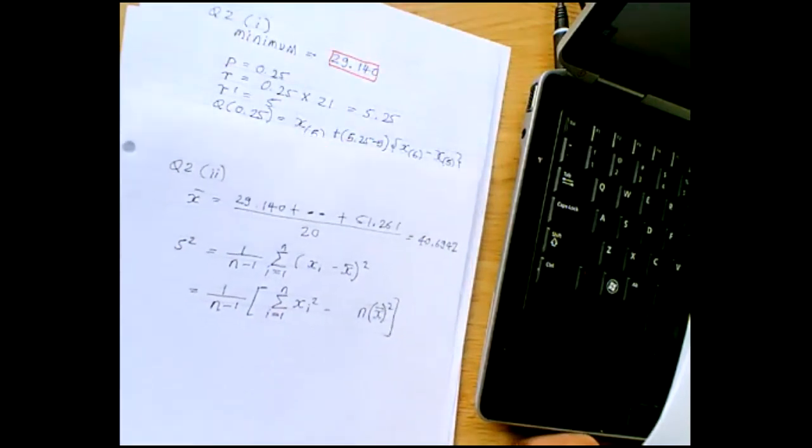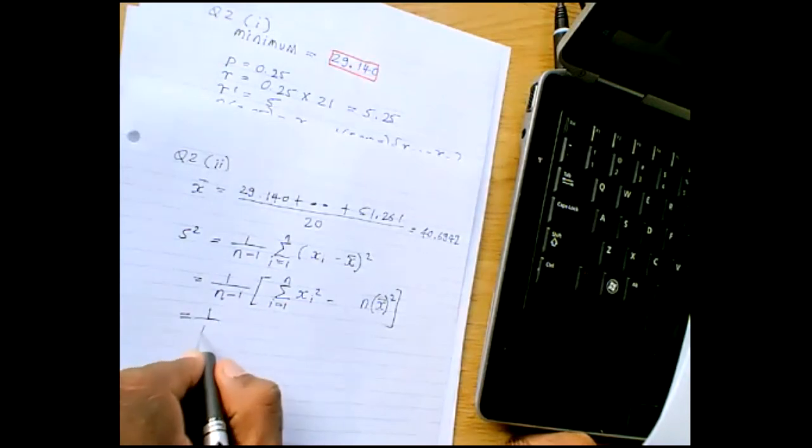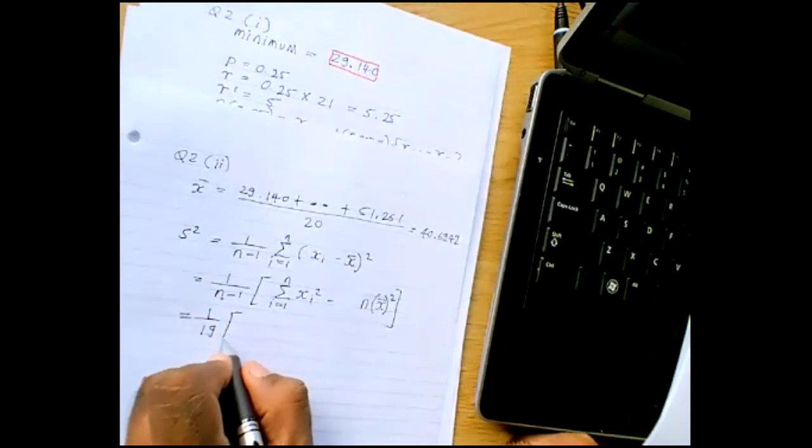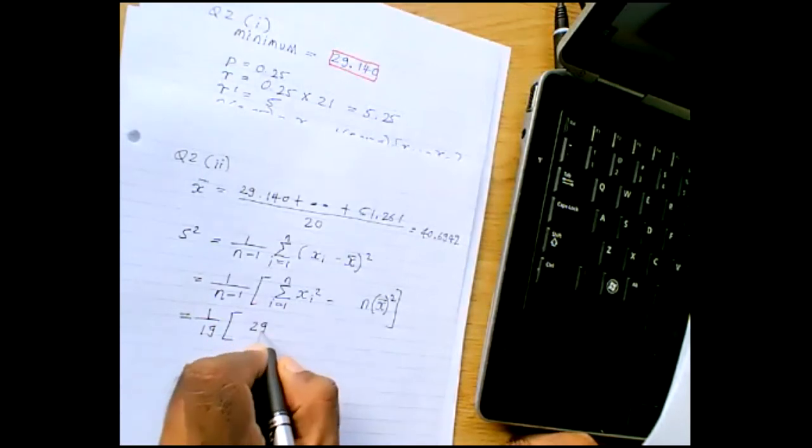Okay. All right. Now, so this is gonna be 1 divided by 19. Now, sum of the xi squared is gonna be like this.